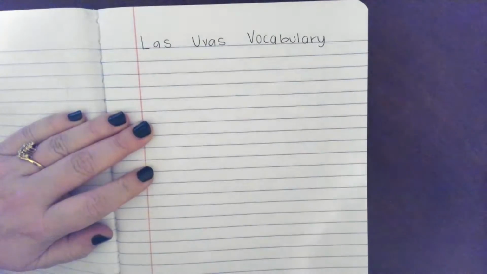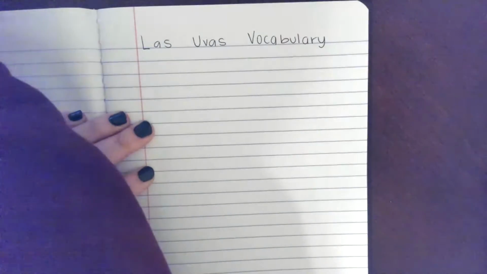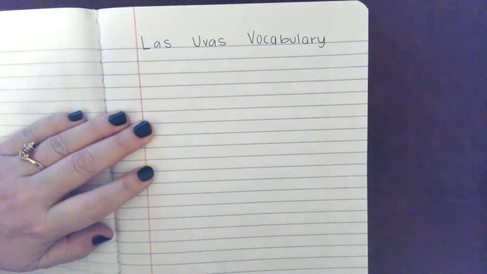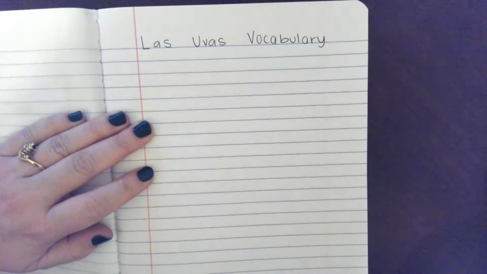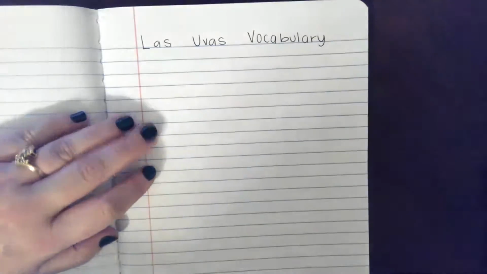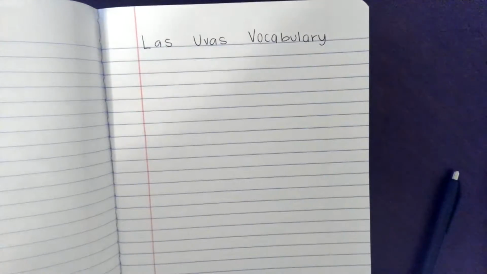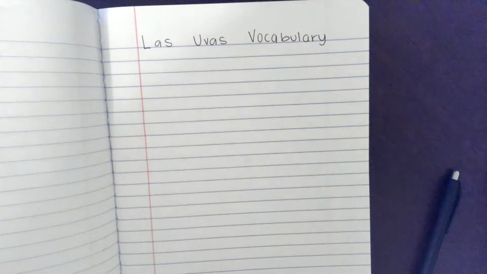So we are going to go ahead and open up the document that you guys have been assigned in Google Classroom that has all the vocabulary words on it. You're going to go to chapter 1 and you're going to find the las uvas, the grapes, and we are going to go ahead and do the vocabulary words. But first, before we do that, we're actually going to do a little sketch to kind of remind us what las uvas means.